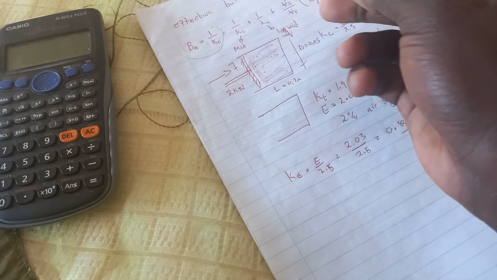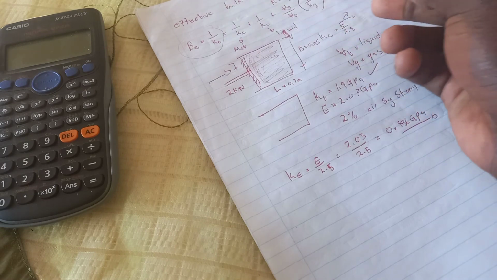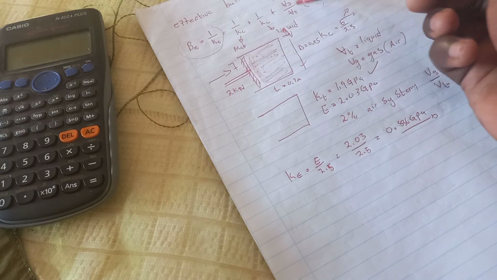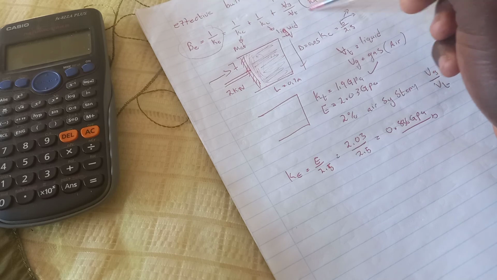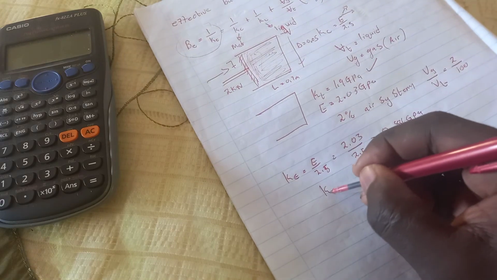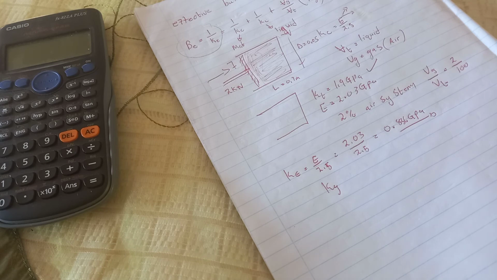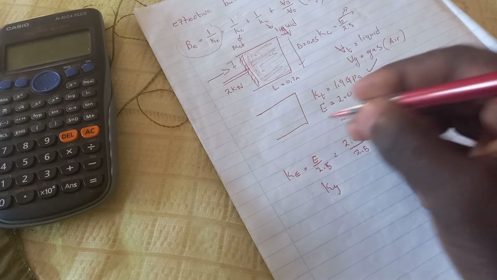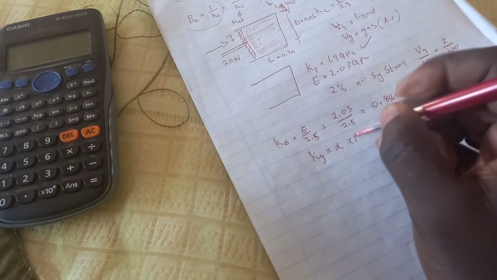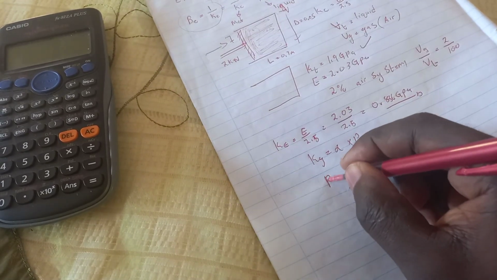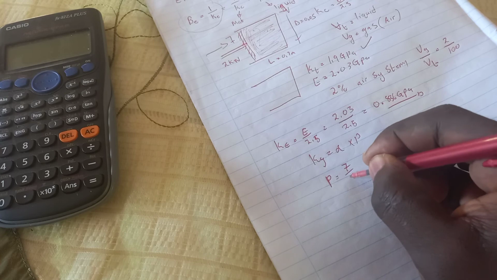So you have Kc, you have Kl. Now you need to get this one. You do have the volume ratio also. Now we need to get Kg, which is alpha multiplied by pressure. So we need to get the pressure. Pressure is equal to force over area.